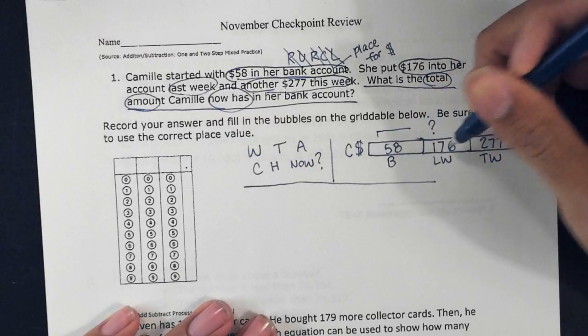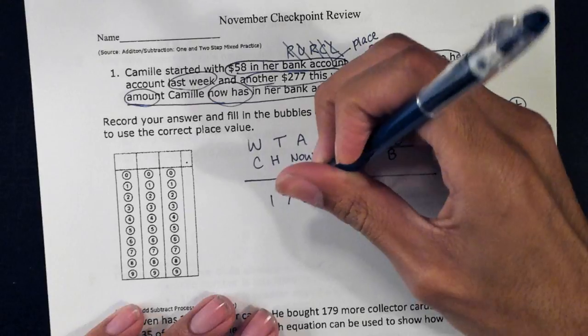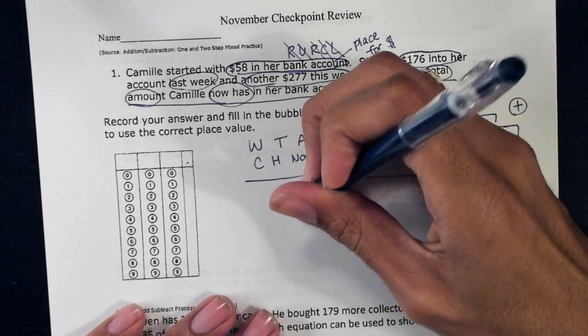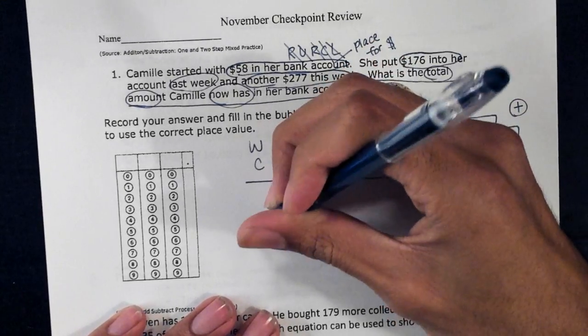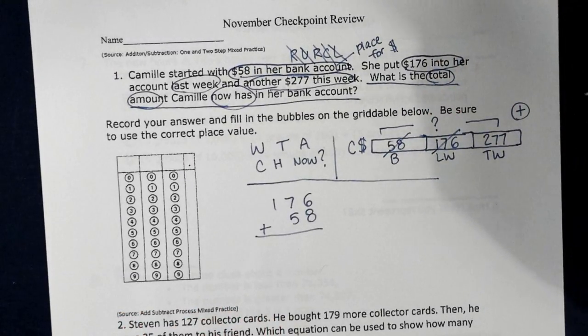So I'm going to add the 58 and the 176 first. I'm going to put the 176 at the top, and then the 58, and I'm going to cross them off so I don't add them together again.